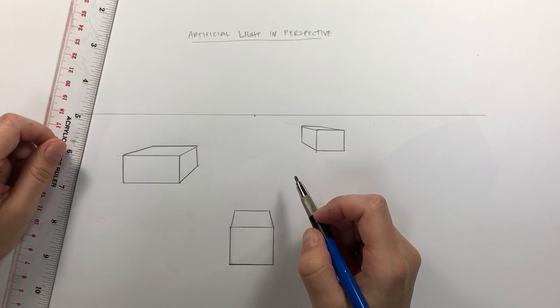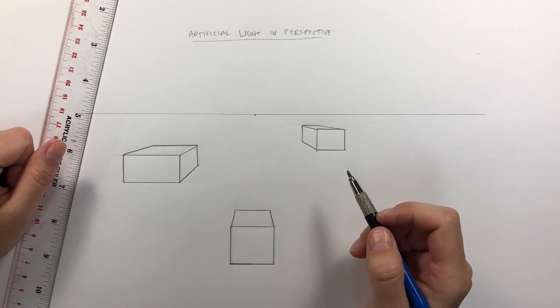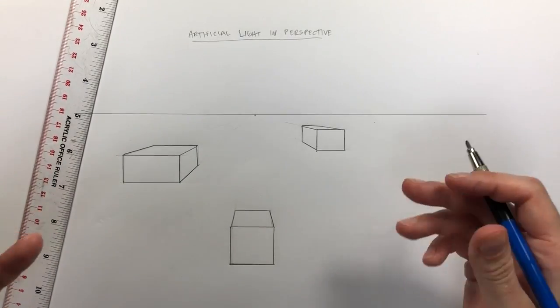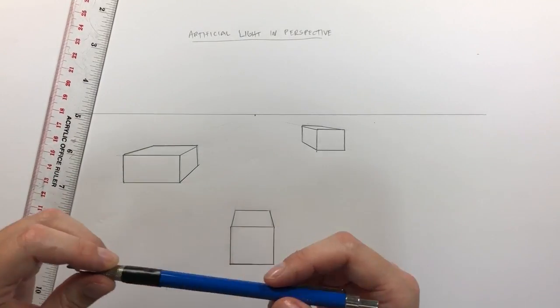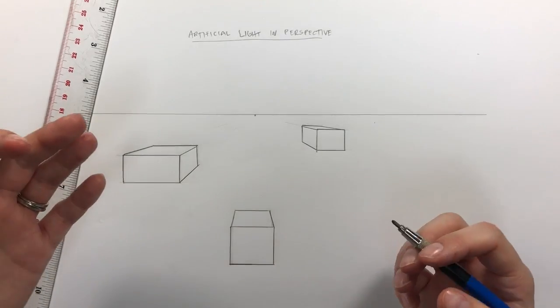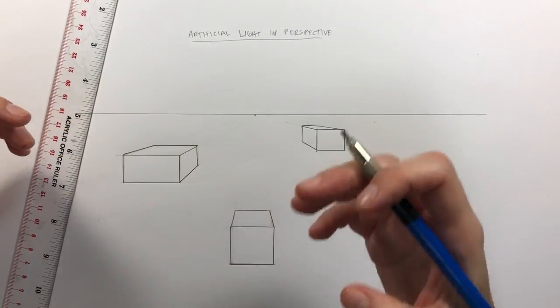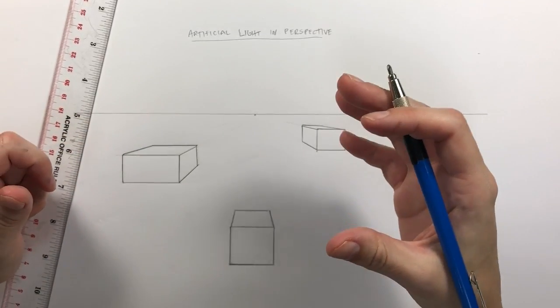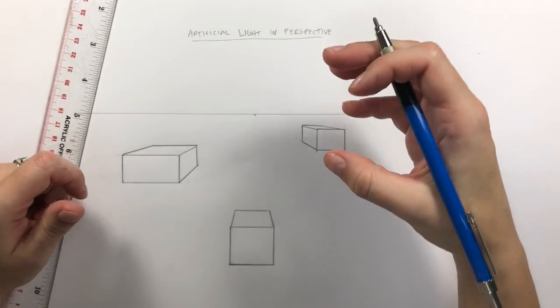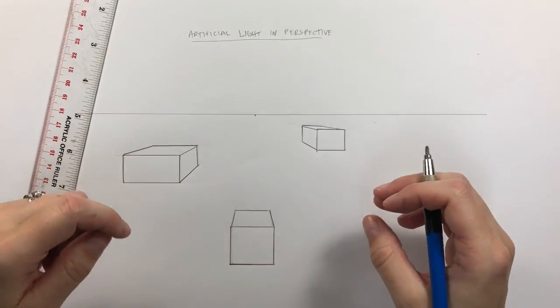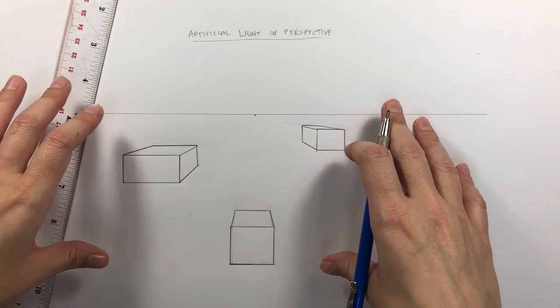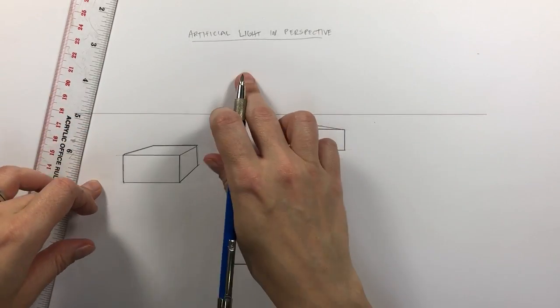Hello again. So last time I showed you how to figure out your shadows by putting them in perspective so you can actually figure out the length of them. And we did this using sunlight because the sun is so far away. We have to put our sun essentially on the horizon line or in line with our horizon line to figure out where it is. Now I want to show you guys how to figure out your shadows in perspective, but when we're dealing with artificial light.